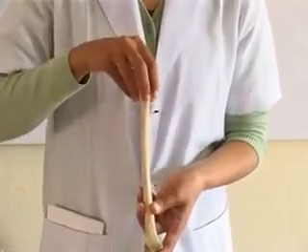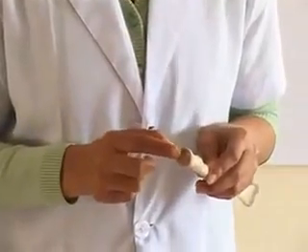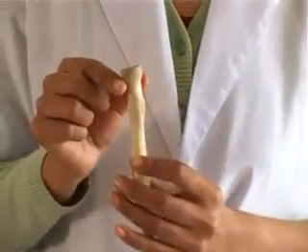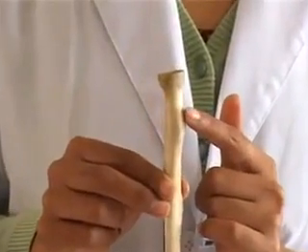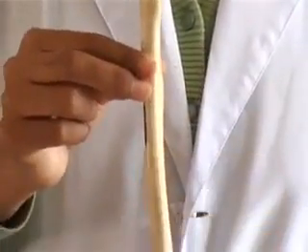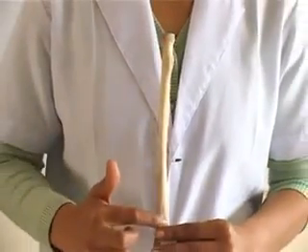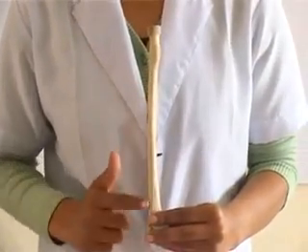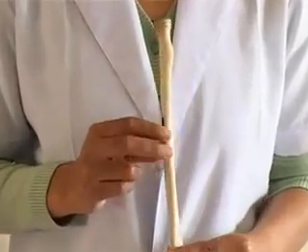Upper end, which comprises of disc-shaped head, narrow neck, radial tuberosity below the medial part of neck, shaft with concave anterior surface, rounded lateral surface with a rough ridge in its middle and a posterior surface.